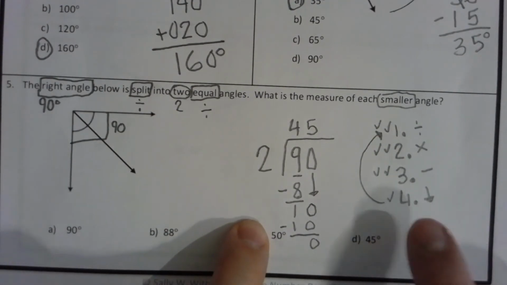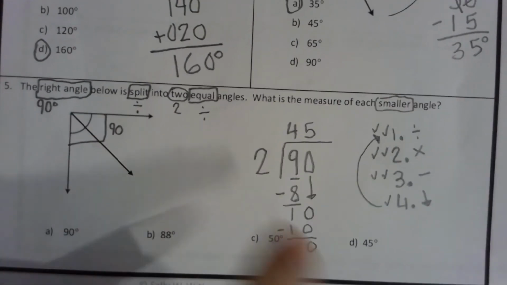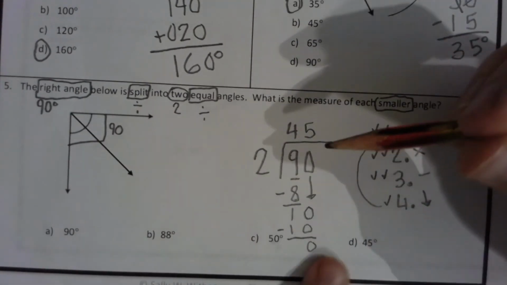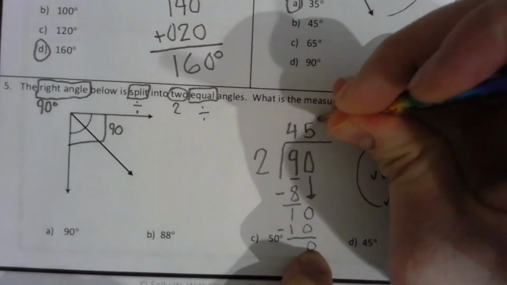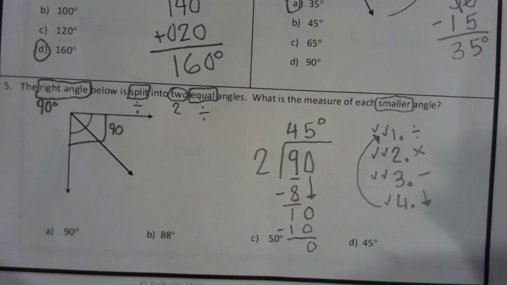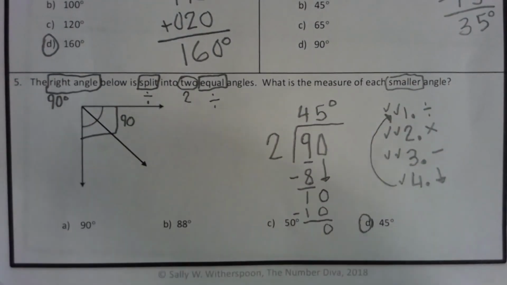And then there's no more numbers to bring down, right? So I can't put a check mark here, but there's nothing else to bring down. So that means I'm done. Whatever is here is my remainder, but if it's a 0, it means I have no remainder. So my final answer is 45 degrees. So I match and I get D.